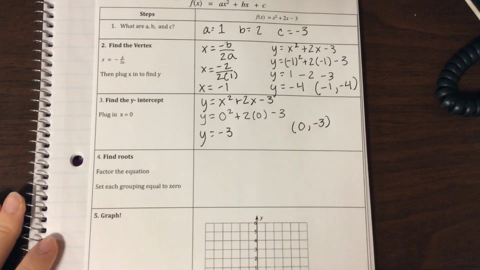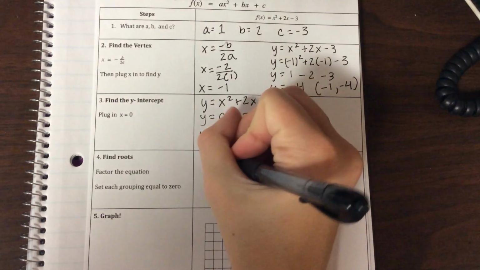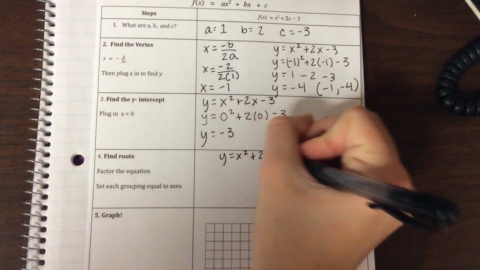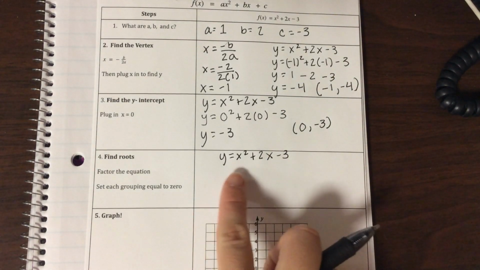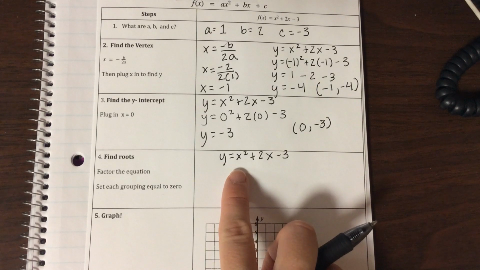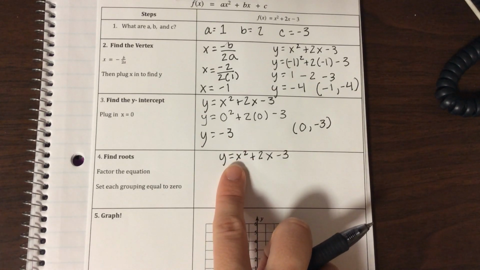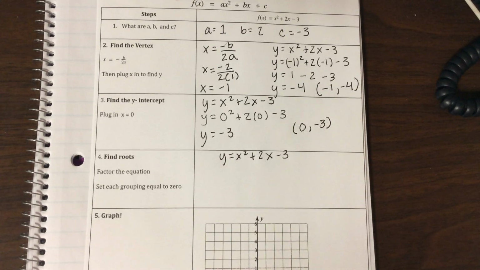Okay. The next step is we are going to find the roots. So this is where the factoring comes into play. I'm going to rewrite my equation again, and we need to factor the equation. Yesterday we talked about factoring by decomposition. The only time we need to factor by decomposition is if there's a value in front of the x squared. If there's not, then we can just do regular factoring, which, if you remember, is a lot easier. So in this case, we're just doing regular factoring.